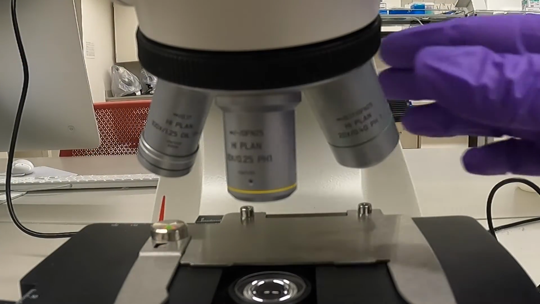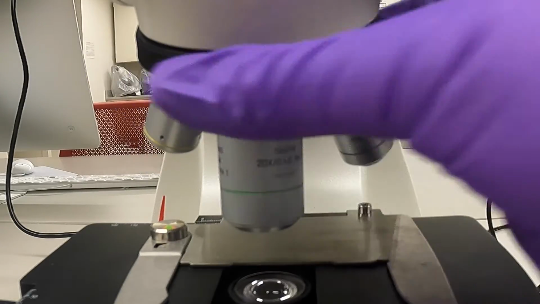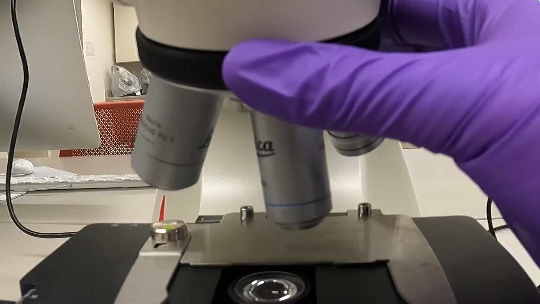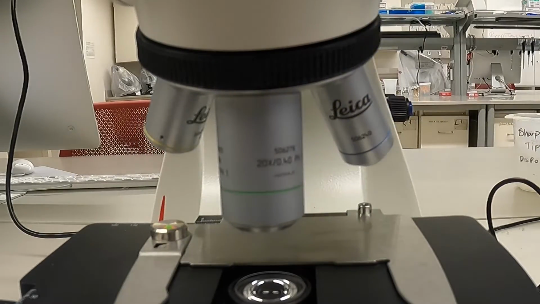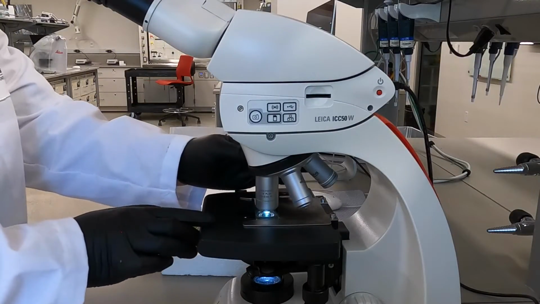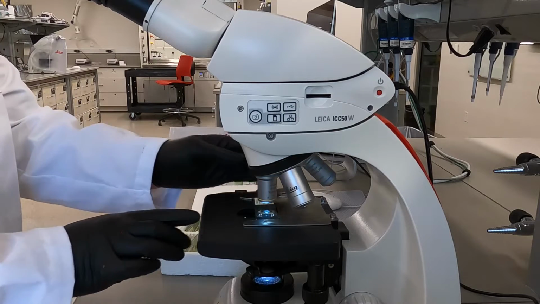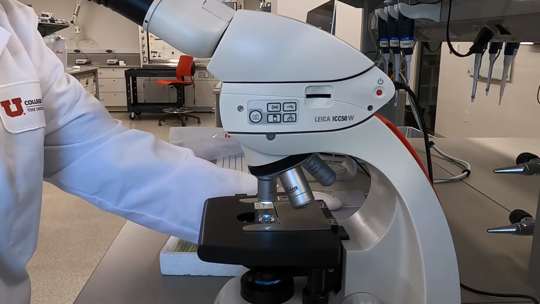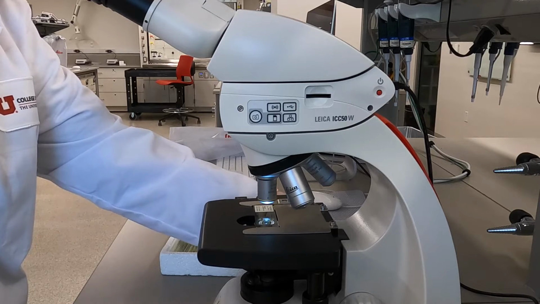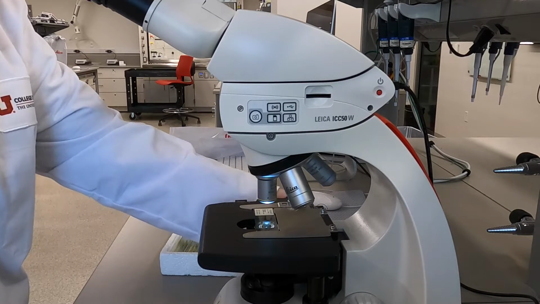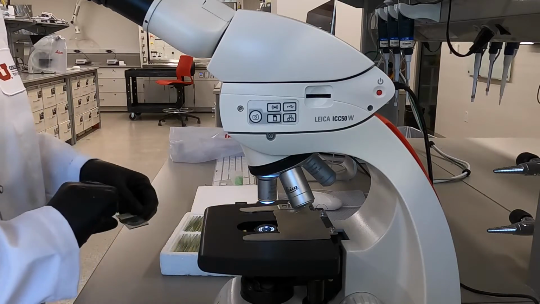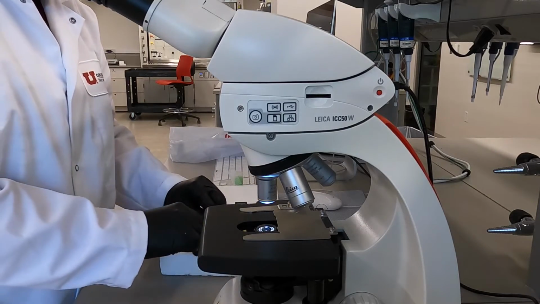Continue this process for shifting through all the needed objectives. If your sample disappears from view at any point, return to a lower power objective and recenter your sample. If you need to change slides, use the coarse adjustment knob to lower the stage all the way. Switch to the 10x objective, or your microscope's lowest powered objective lens, and remove the slide. At this point, restart the process described for finding and focusing on your sample.